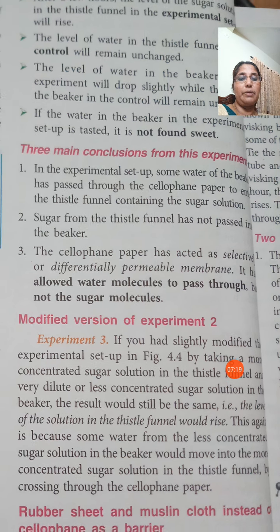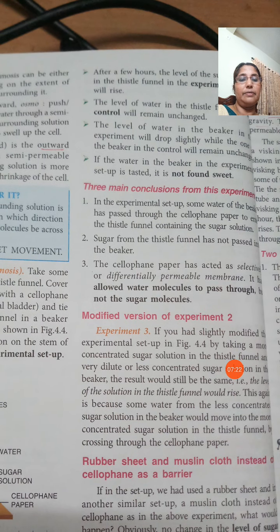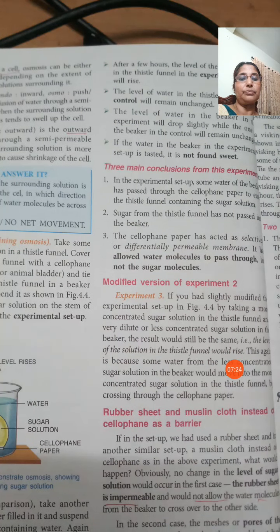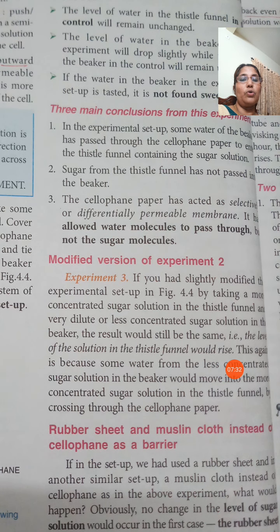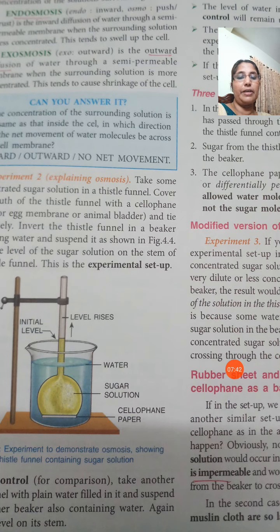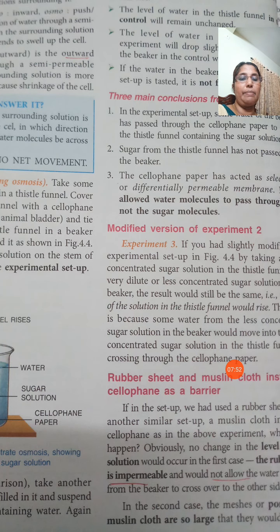The same experiment we can do by taking a more concentrated sugar solution in the thistle funnel and a very dilute or less concentrated sugar solution in the beaker. We can see the same kind of experiment: sugar solution, a highly concentrated solution, inside the thistle funnel, and instead of water, a less concentrated solution. We can use the same experiment and we can see the same result.